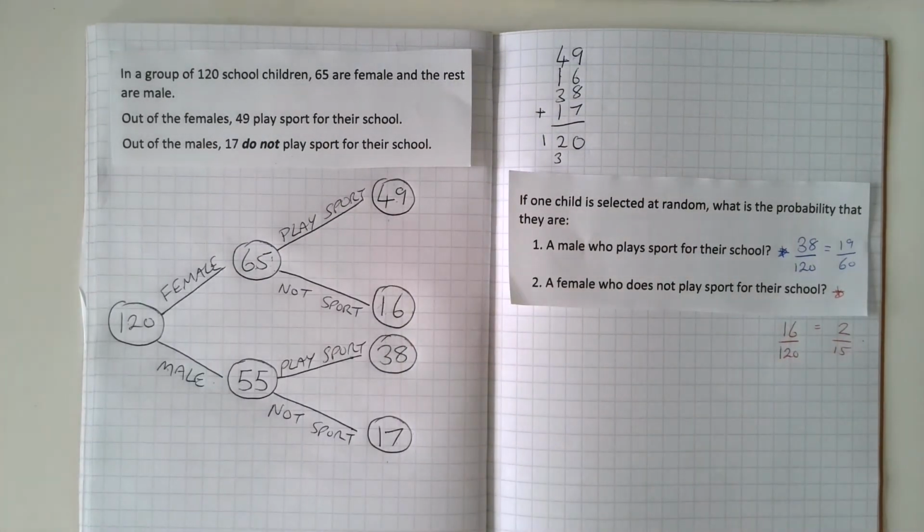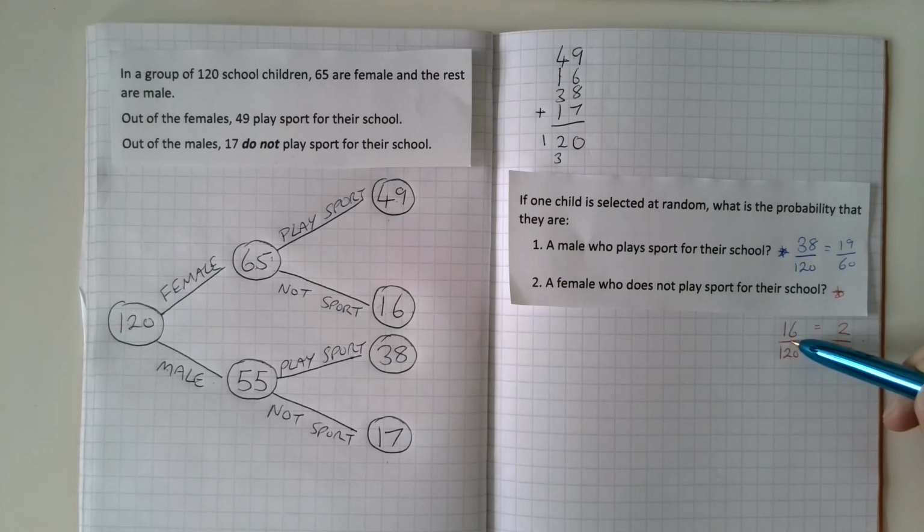I'll say what I said on the last video, is that if I just left it as 38 out of 120 or 16 out of 120, they would be fine. But I suppose a better answer would be the simplified version, which I've put as well.